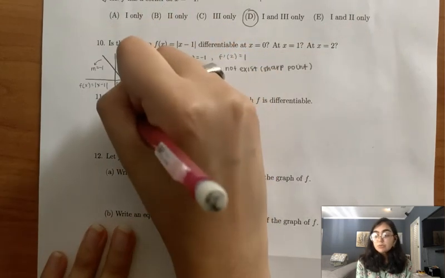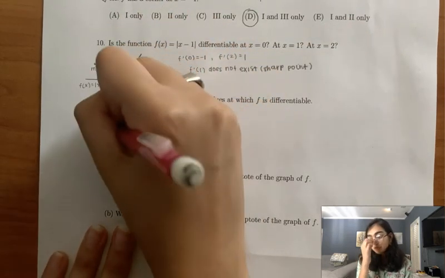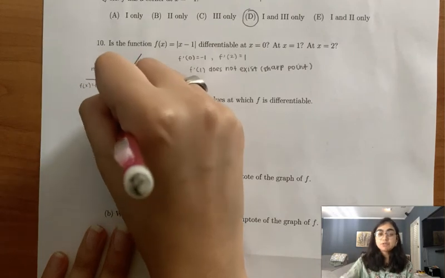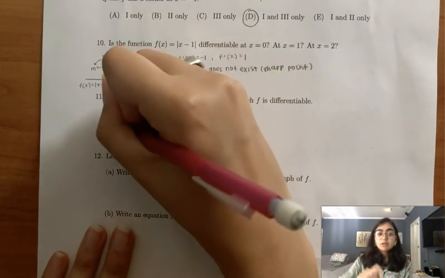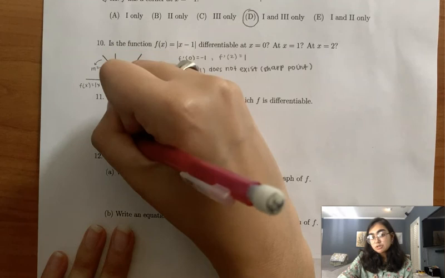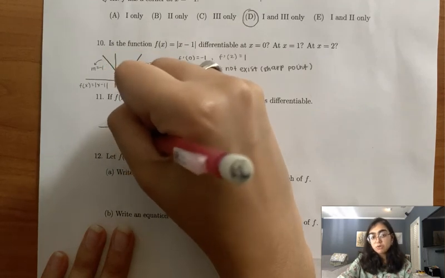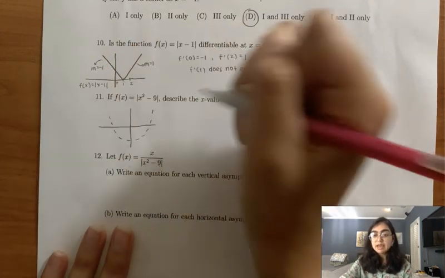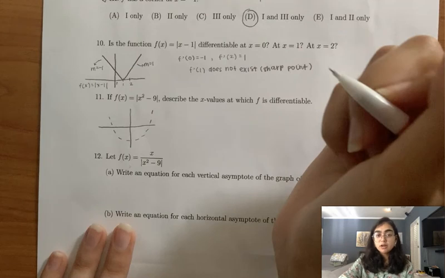Moving on to number 11. We are again going to draw a graph to first solve this problem. The way I drew this graph is a little bit different than normal. I first looked at the x expression inside the absolute value, and I noticed that that's a parabola, right? So first I drew the outline of a parabola in dotted lines.